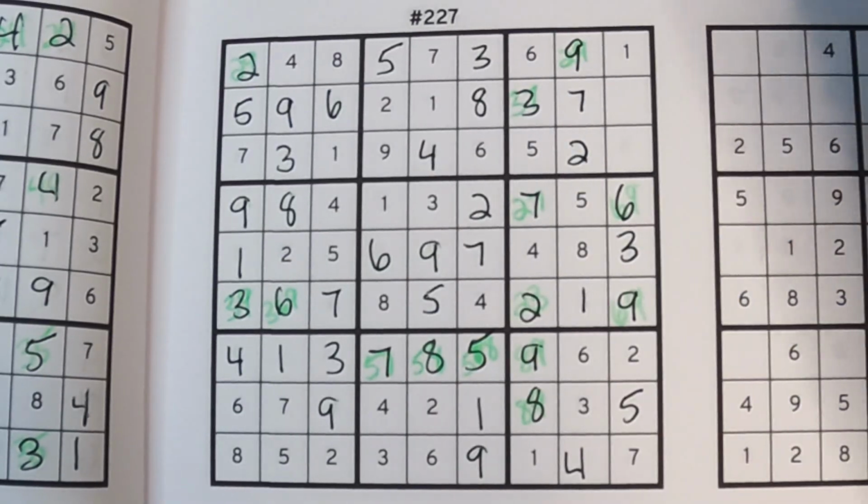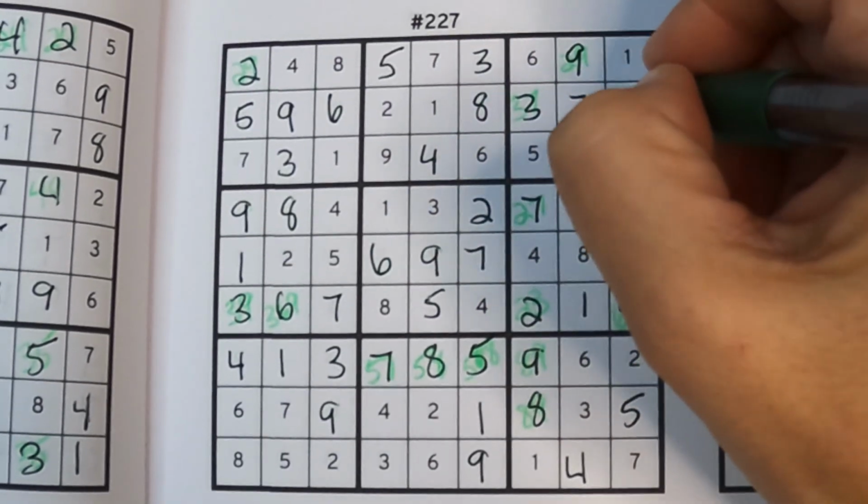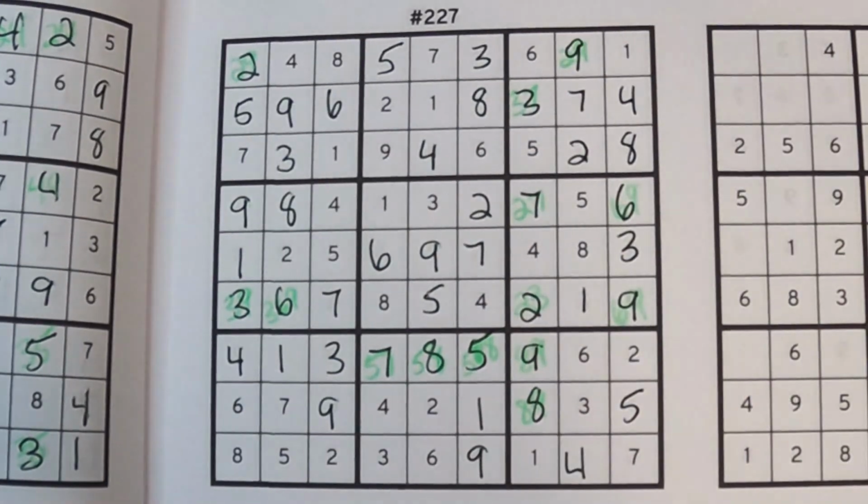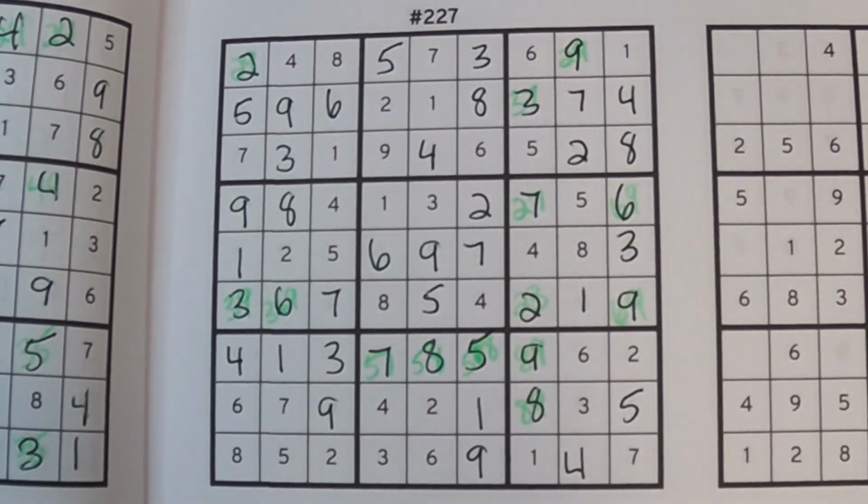And for this box, we're missing 4 and 8. We've got an 8 here, so 4 and 8. And there we have it for today's puzzle.